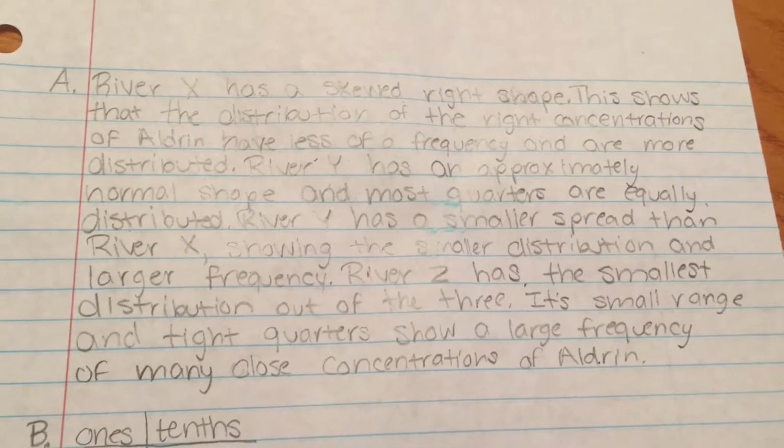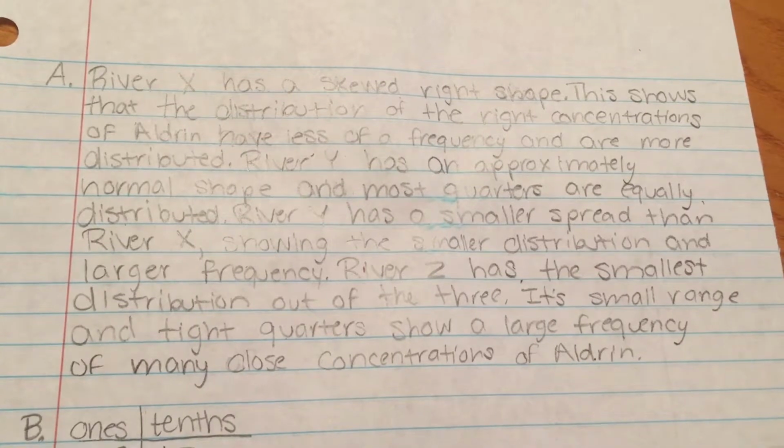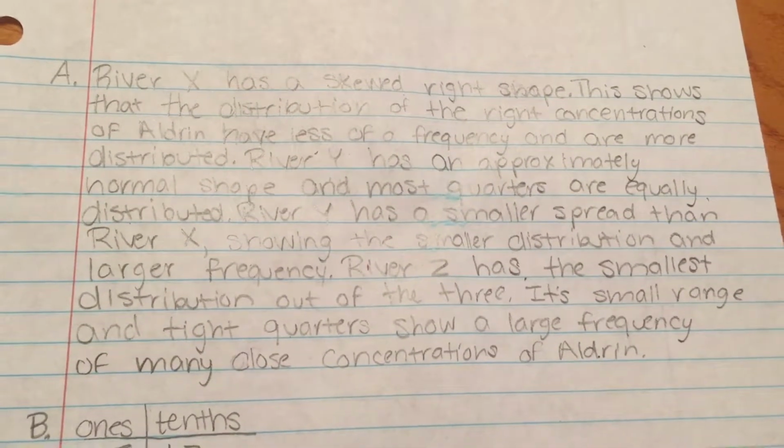River Z has the smallest distribution out of the three. Its small range and tight quarters show a large frequency of many close concentrations of algin.